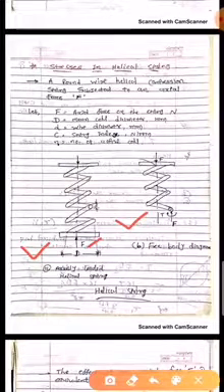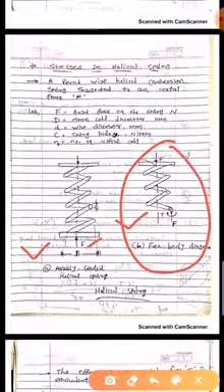Hello friends, here in this video we will see the stresses in a helical spring. A round wire helical compression spring is subjected to an axial force F. We have two figures, A and B. Figure A is an axially loaded helical spring, where F is the axial load, and figure B is the free body diagram.